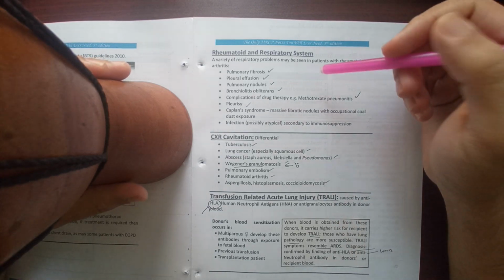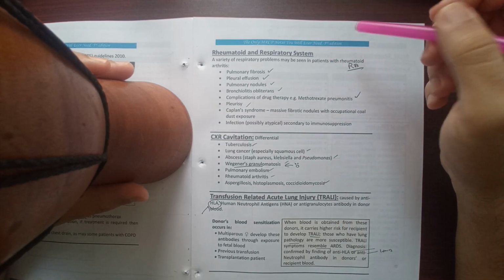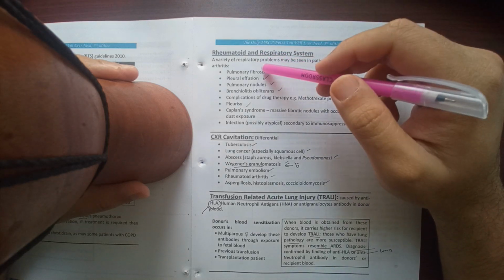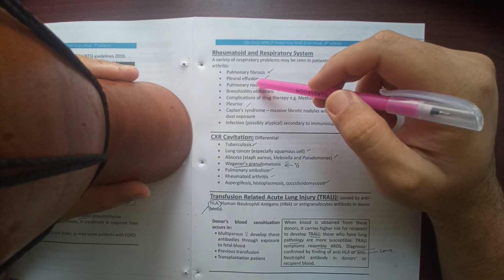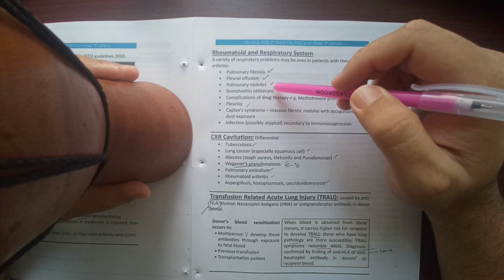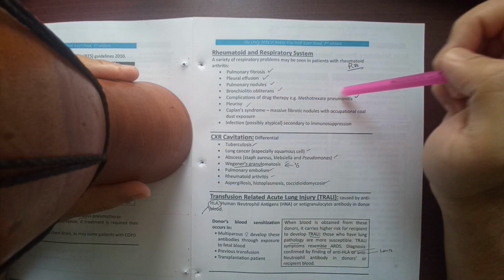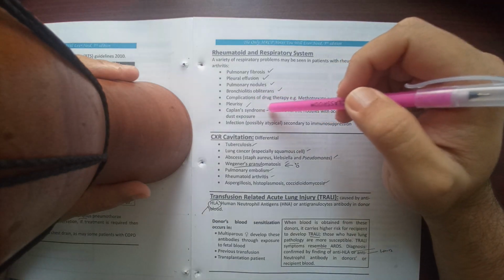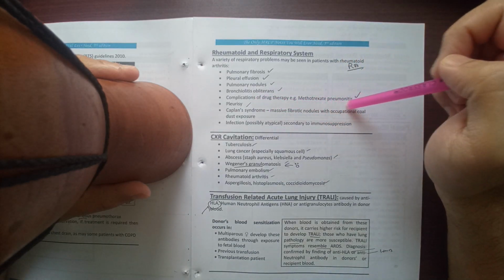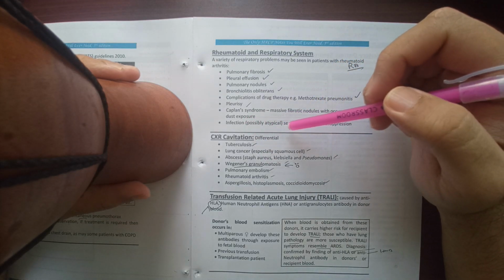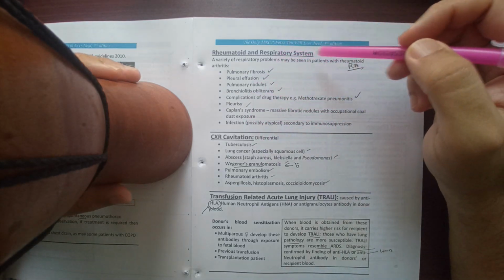Okay, rheumatoid and the respiratory system. A variety of respiratory problems may be seen in patients with rheumatoid arthritis, like pulmonary fibrosis, pleural effusion, pulmonary nodules, bronchiolitis obliterans, complications of drug therapy like methotrexate pneumonitis, pleurisy, Caplan syndrome, massive fibrotic nodules with occupational coal dust exposure, and infection secondary to treatment suppression. All this can happen.